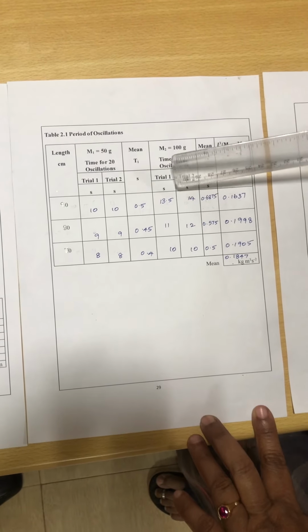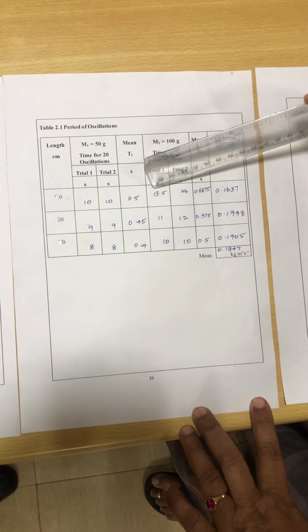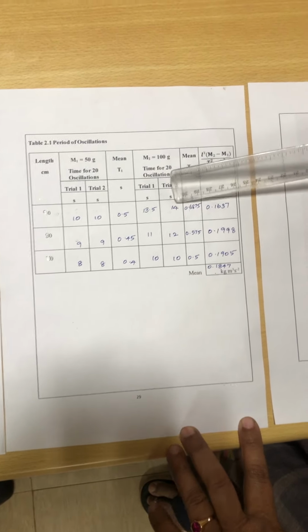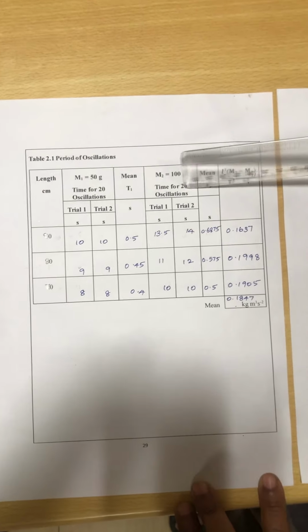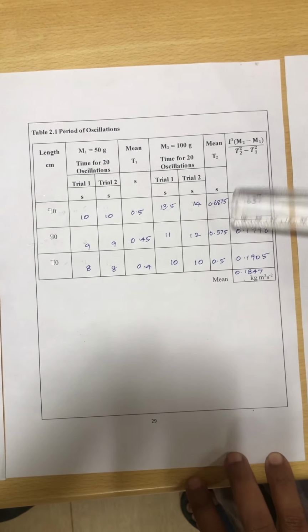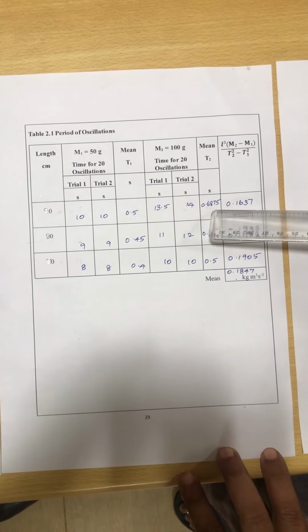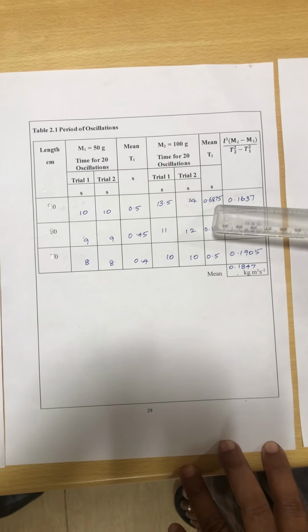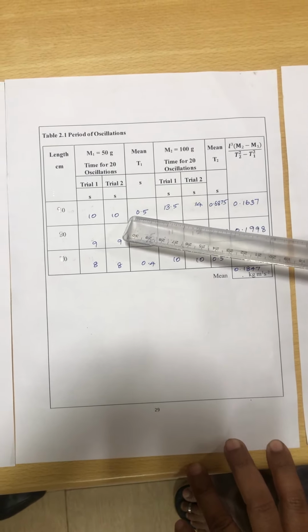For the same length, trial 1 is 13.5 seconds and trial 2 is 14 seconds for 20 oscillations. Take the average of it and divide it by 20. We get the time for one oscillation as 0.6875. This is the T2 value and this is the T1 value.